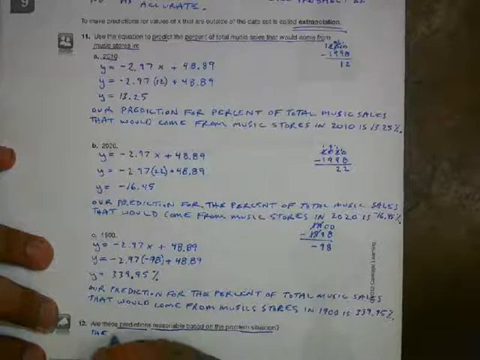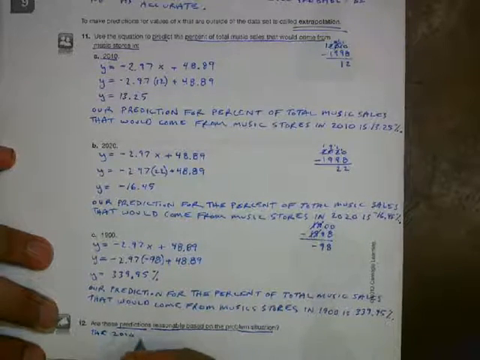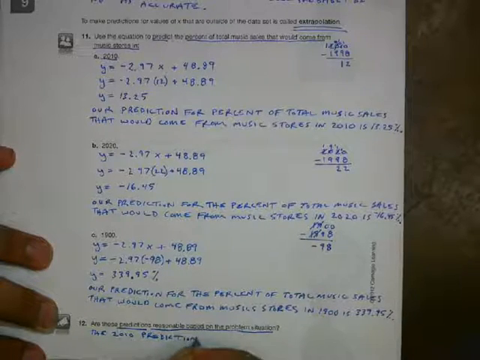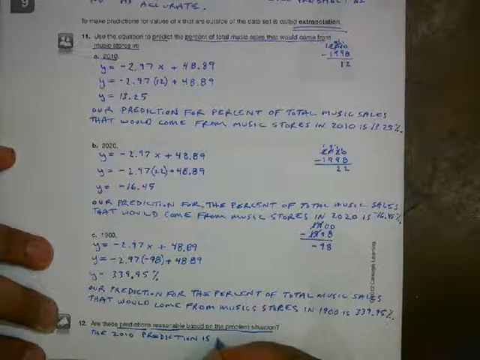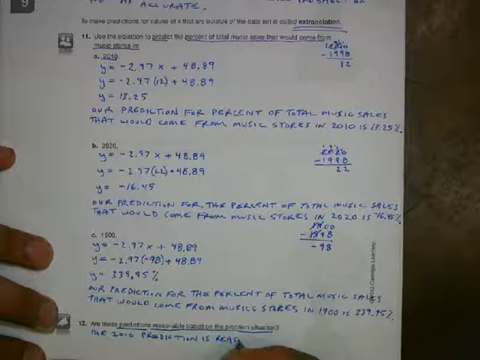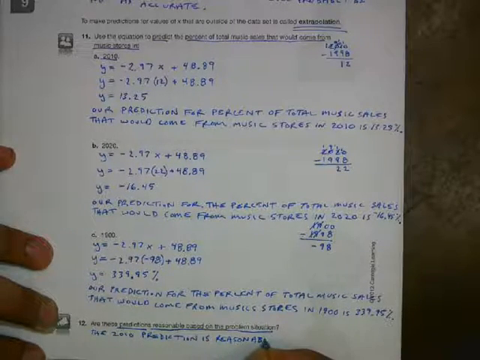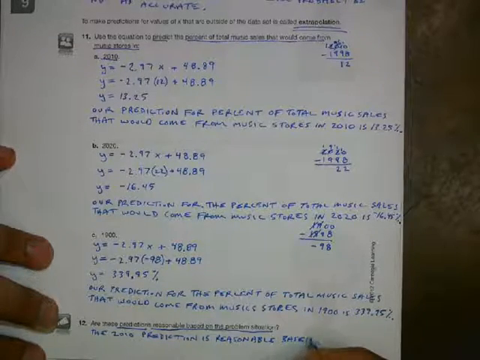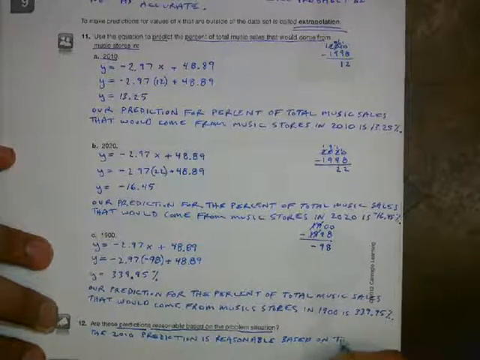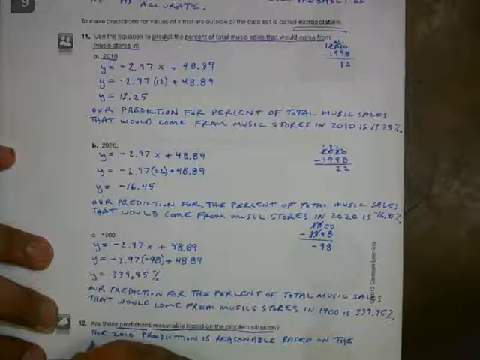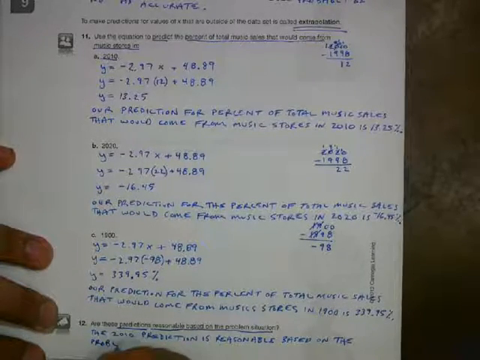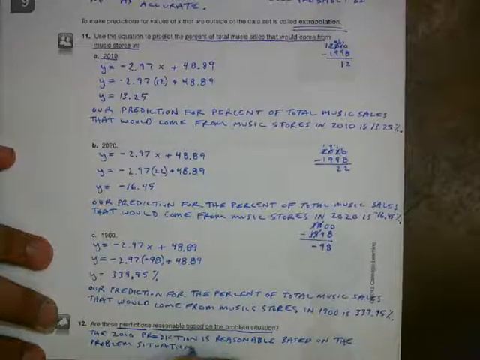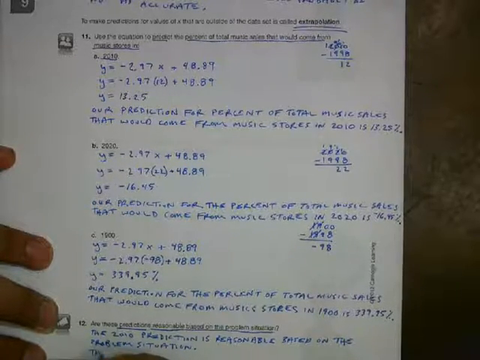The 2010 prediction is reasonable based on the problem situation. And then we'll use that over.